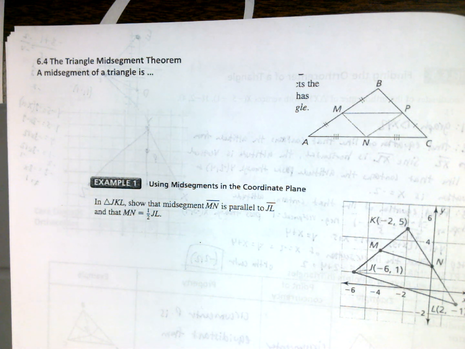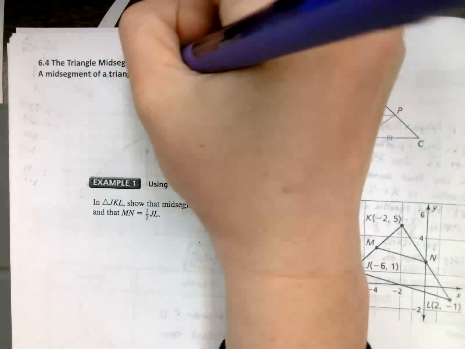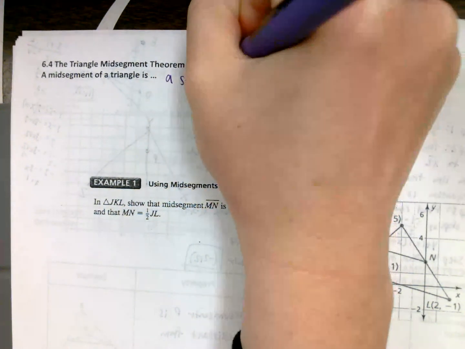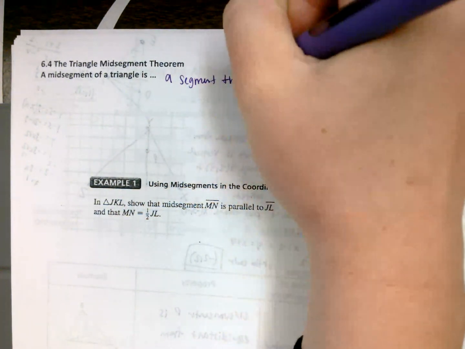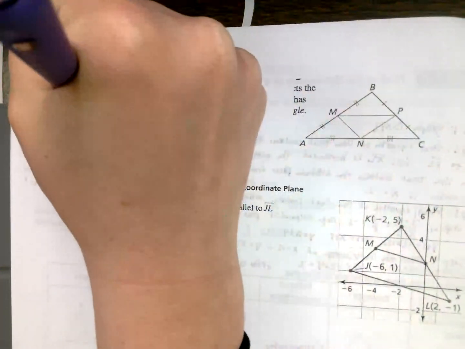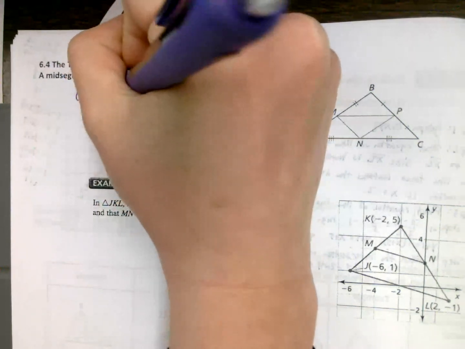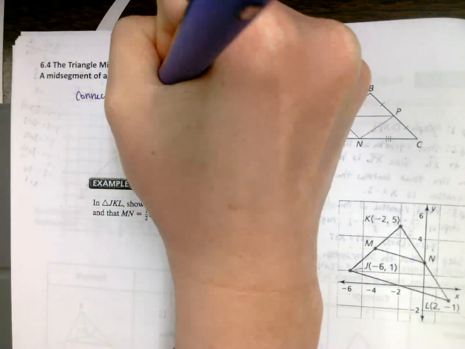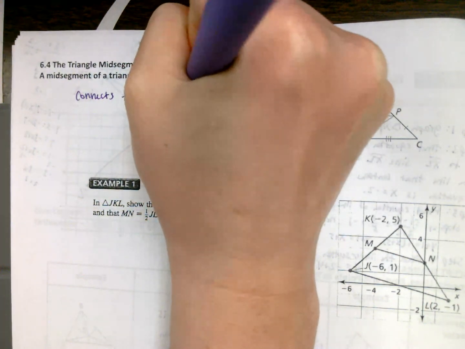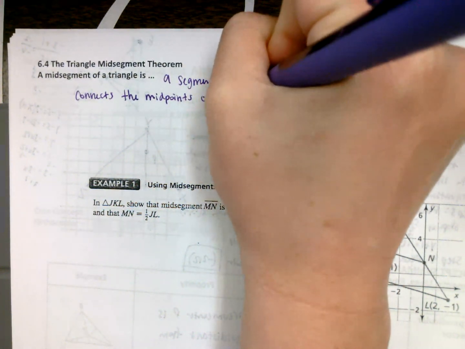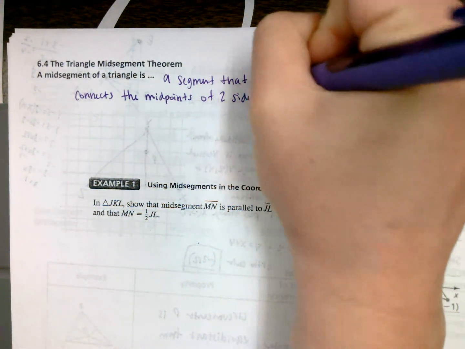Okay, 6.4 is the triangle midsegment theorem. A midsegment of a triangle is a segment that connects the midpoints of two sides of the triangle.